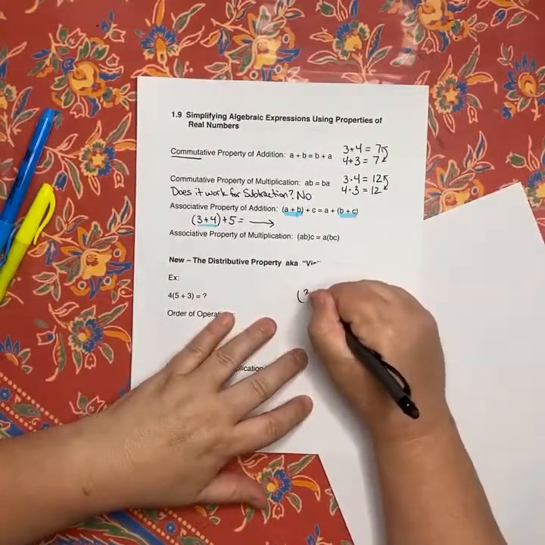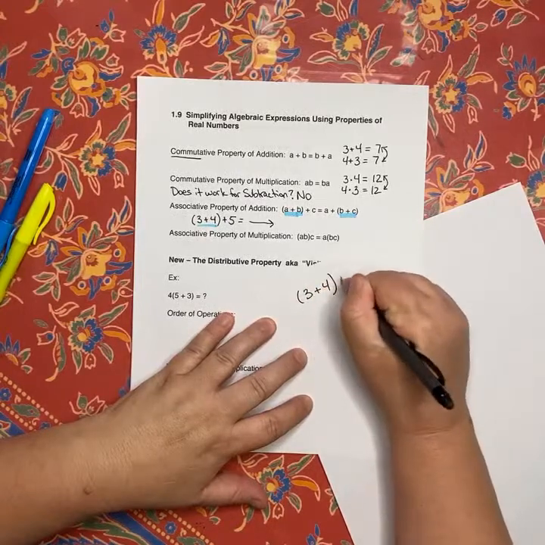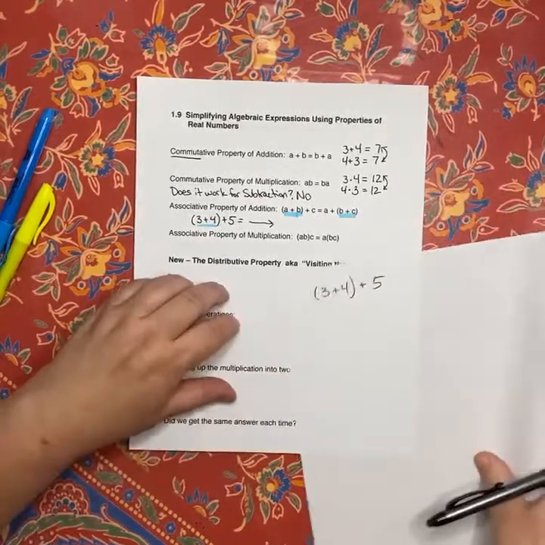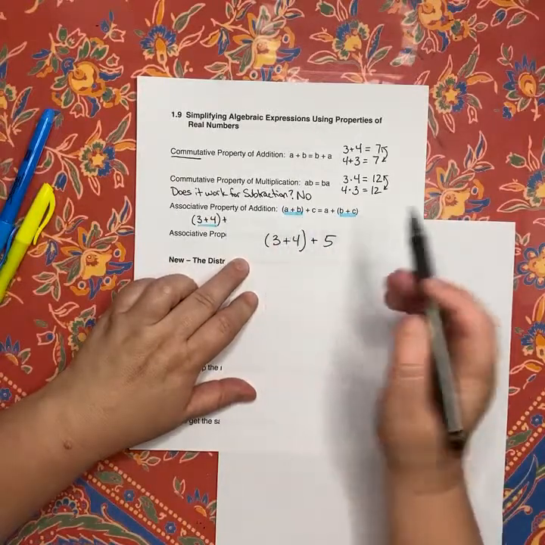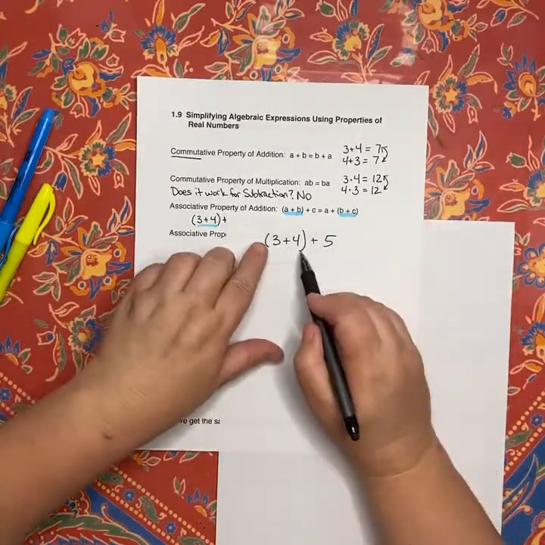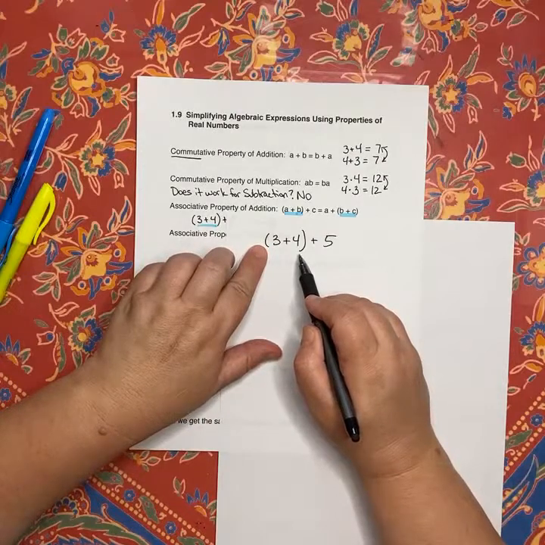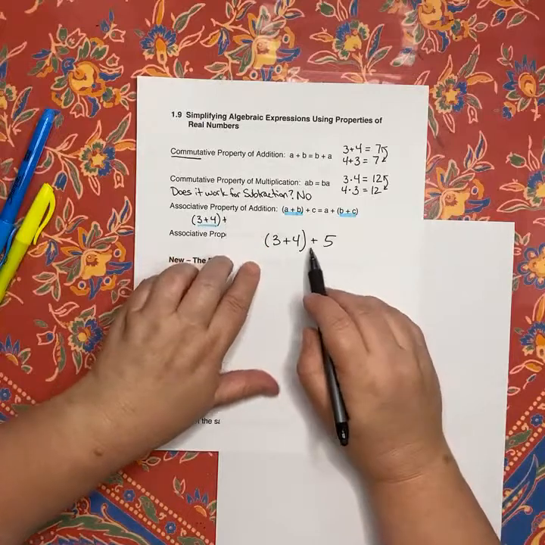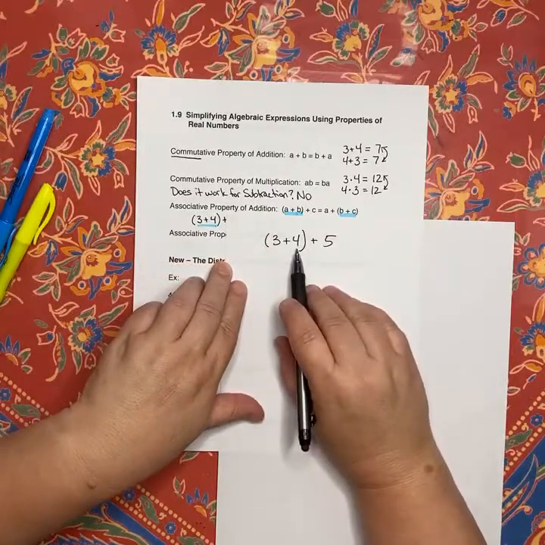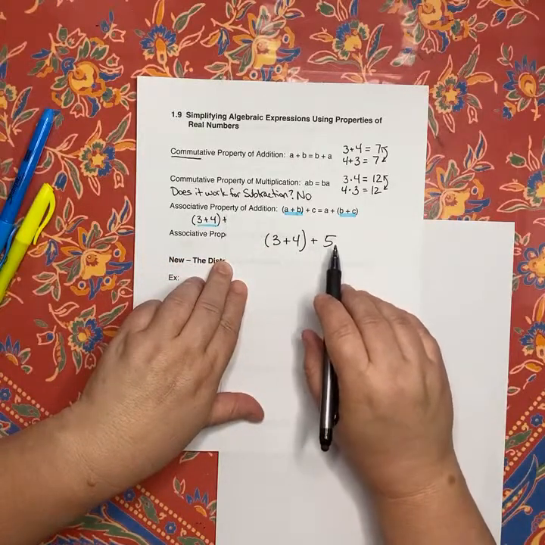So let me do 3 plus 4 inside parentheses plus 5. So that looks just like this A plus B in parentheses. Or you can say the quantity 3 plus 4, and then pause for dramatic effect, and then say plus 5. The quantity 3 plus 4 plus 5.